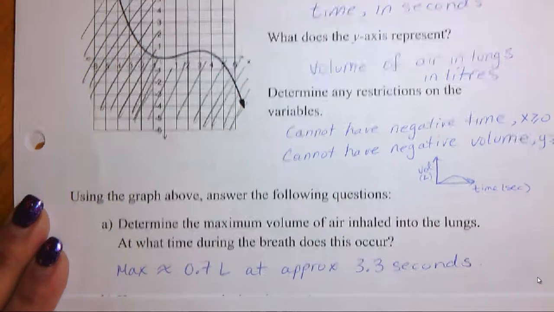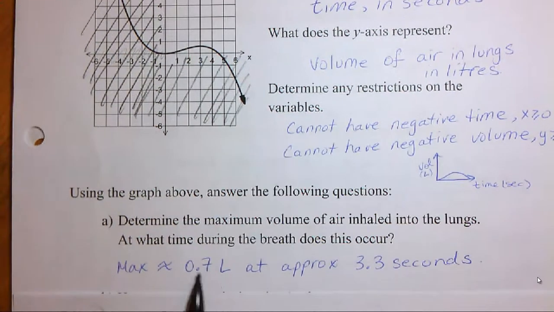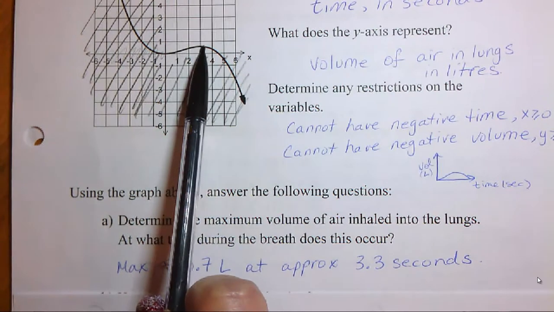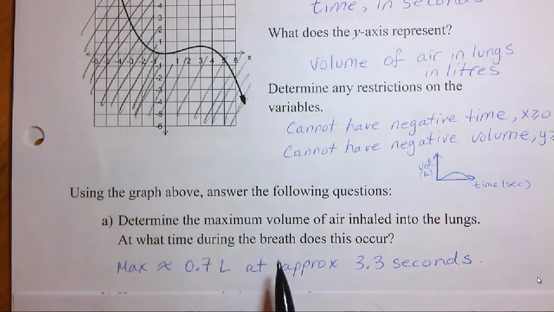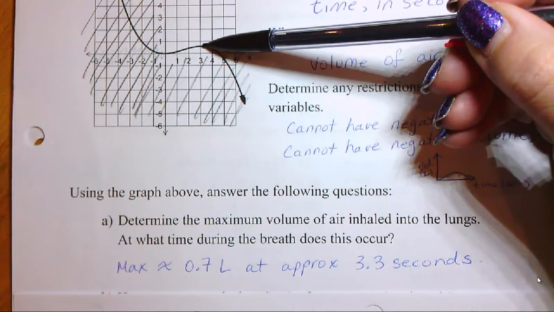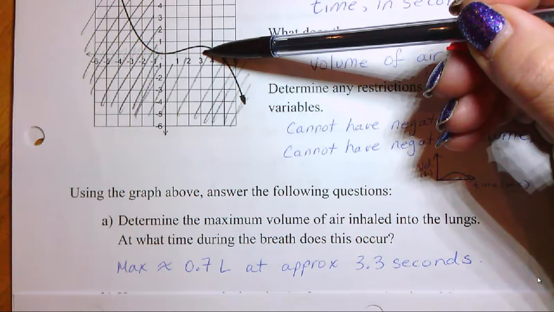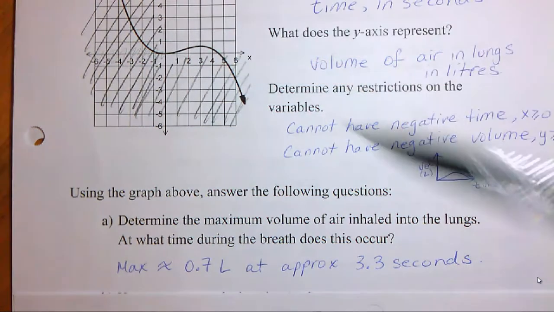The max is the y value, which is around 3.3 liters. And the time at which that maximum occurs is 3.3 seconds. So we just look right here at the max and estimate what that number is going to be.